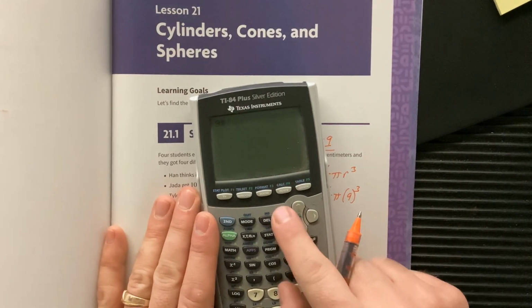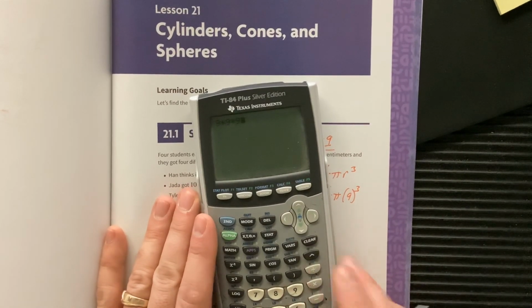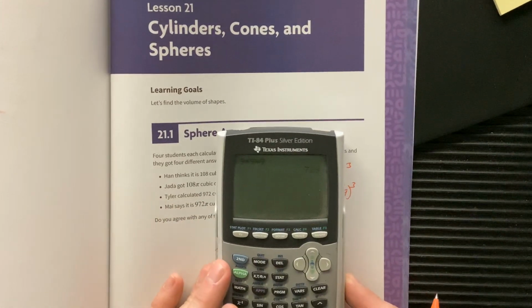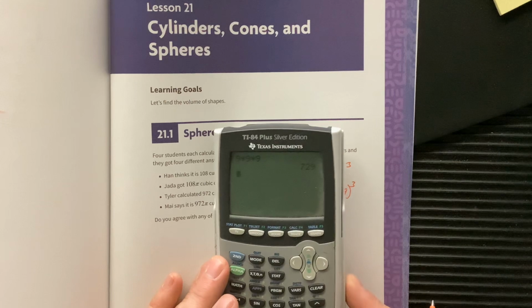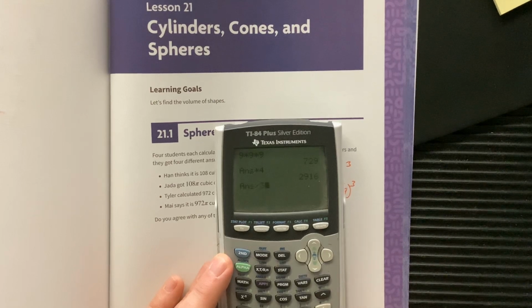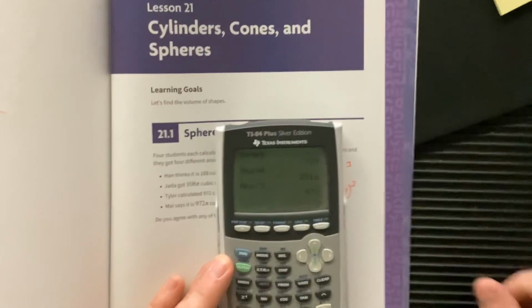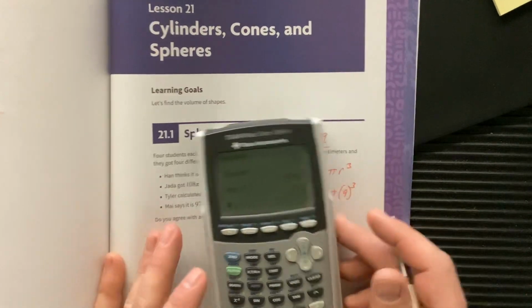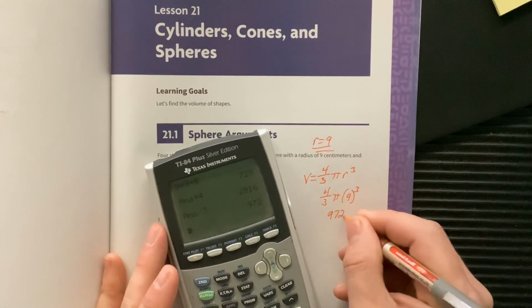9 times 9 times 9 is 729. And I need to take that times 4/3. Maybe it comes out nice. Let's check. Times 4, divide by 3. No decimal needed, no fraction needed. Times 4 divided by 3 turns out to be 972 pi.